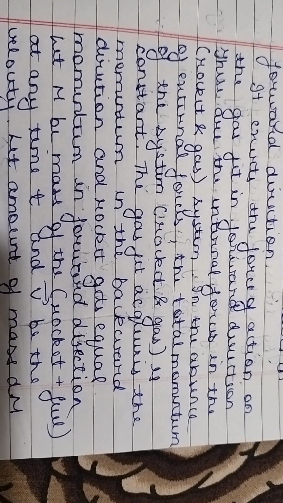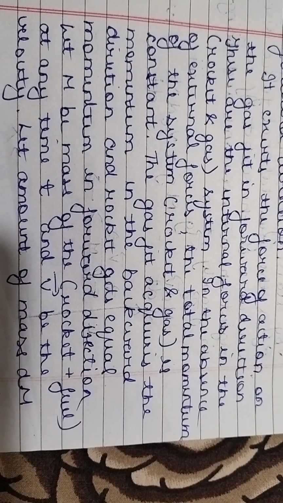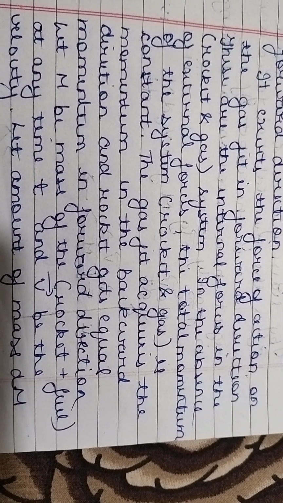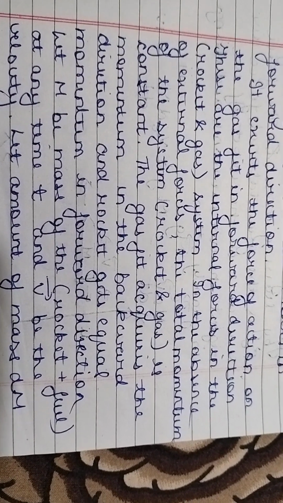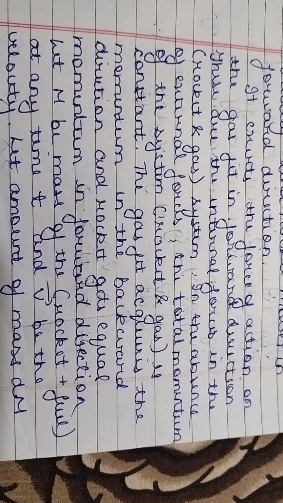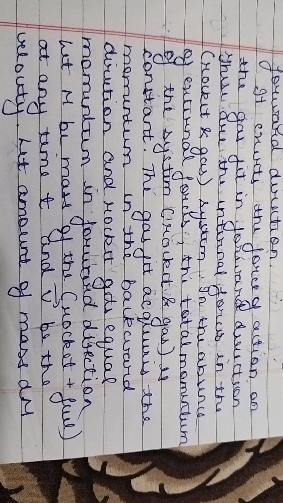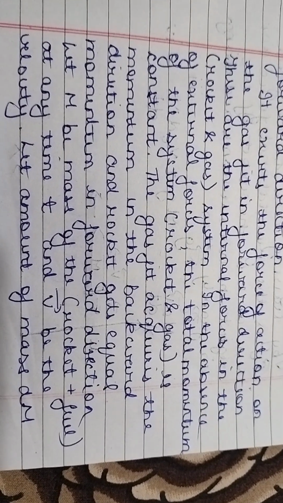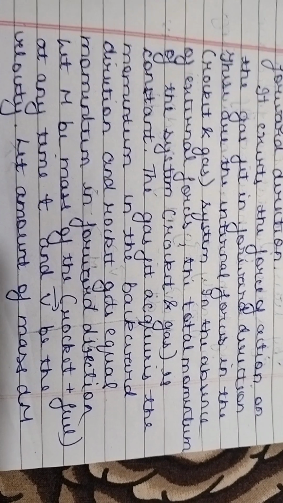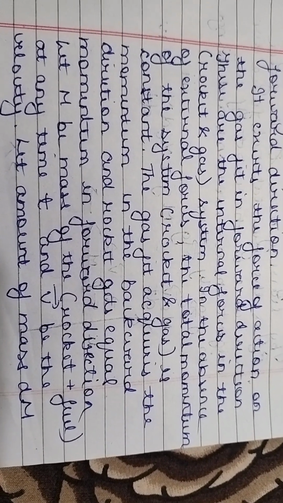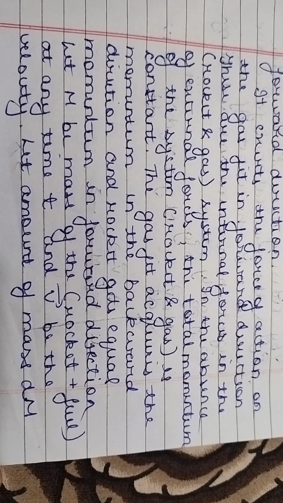It exerts the force of action on the gas jet in the forward direction. These are the internal forces in the rocket and gas system. In the absence of external forces, the total momentum of the system, rocket and gas, is constant. The gas jet acquires momentum in the backward direction and the rocket gets equal momentum in the forward direction.